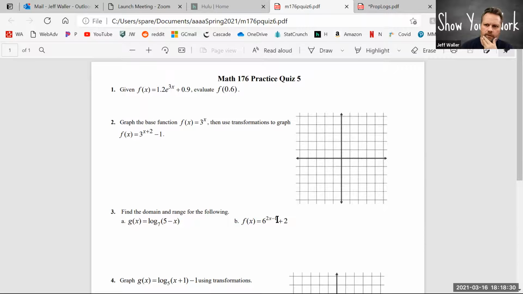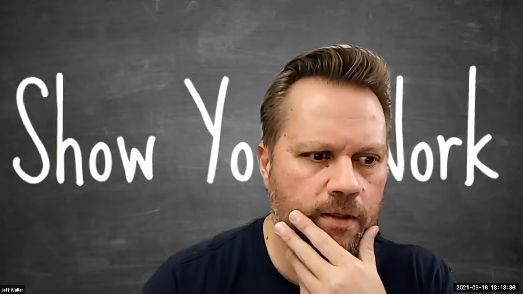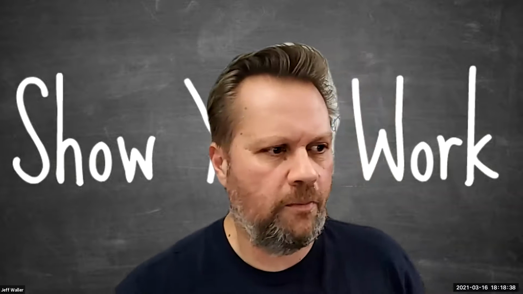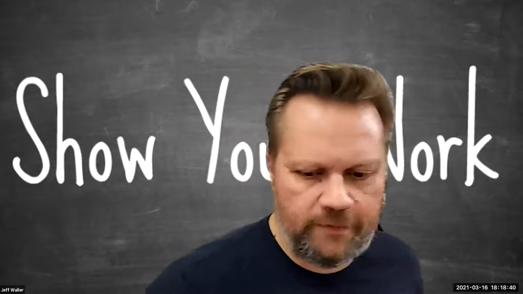All right. So then let's talk about this other thing that I was teasing, this change of base formula.